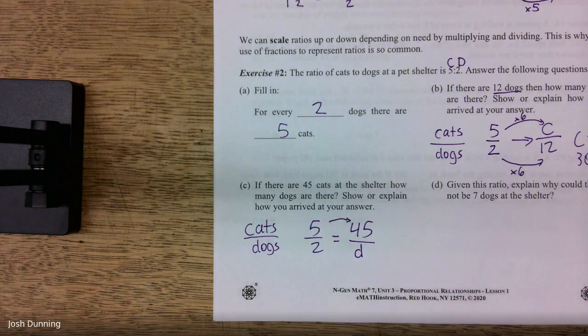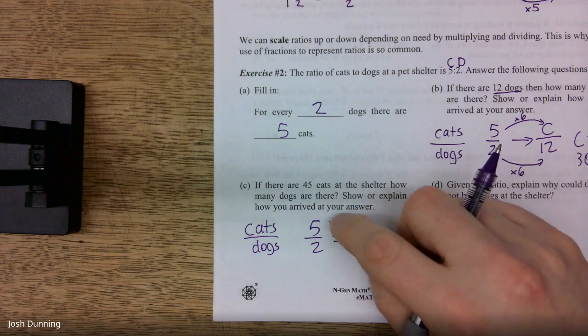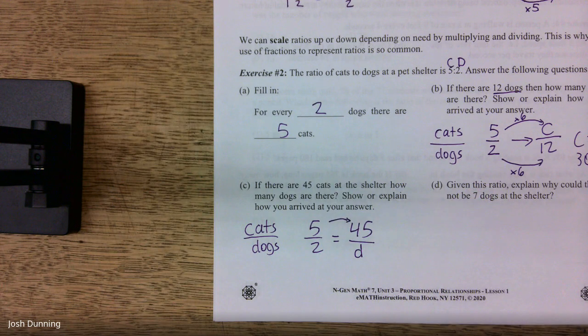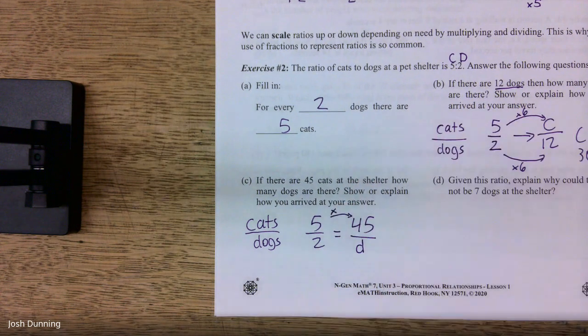So we have to think. How do I get from 5 to 45 by multiplication? You know what that is? Great. You don't, I'll give you a second here. Maybe think, what would I do to go backwards to figure out what I would have multiplied by?